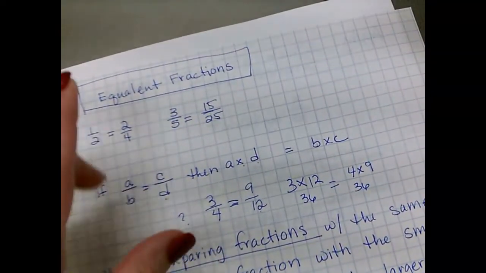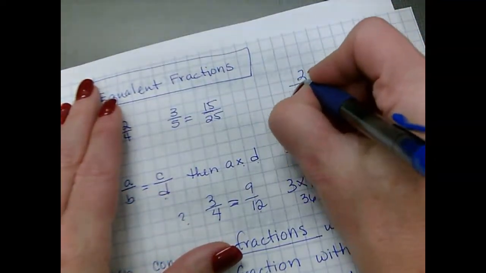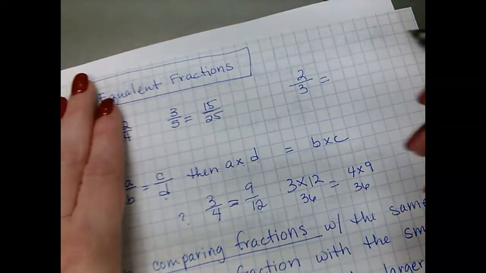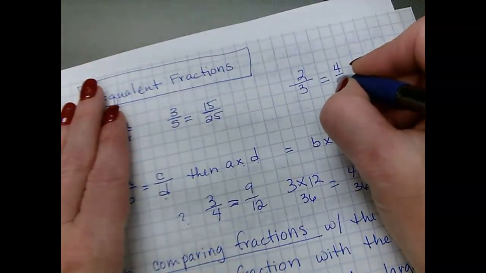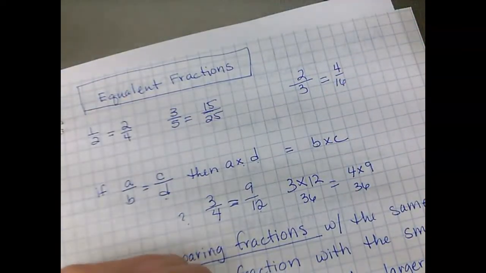Let's say 2/3. Is that equivalent to 4/16? Okay.